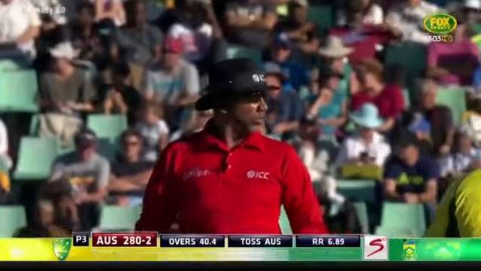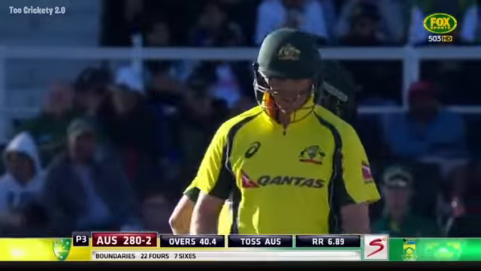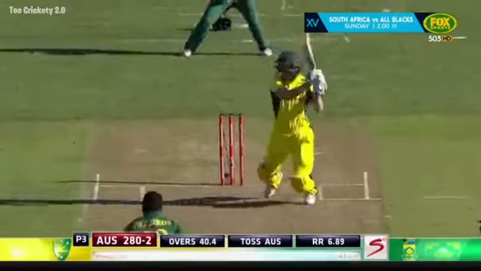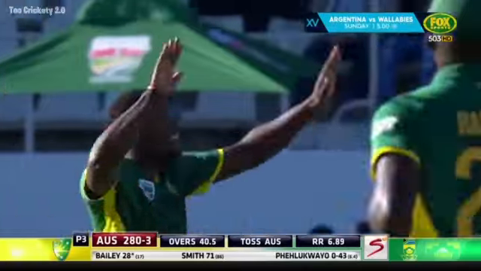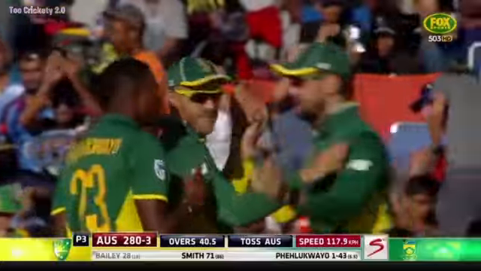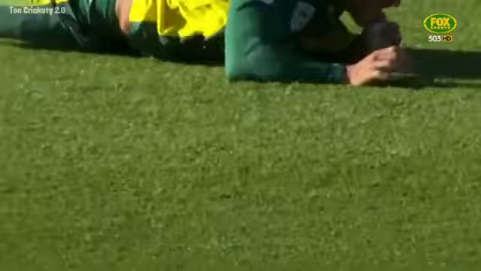It wasn't out of the reach, I don't think, in terms of the height for the fielder, but it was pretty well placed from Bailey. Taken, beautiful catch. Faf du Plessis diving to his left, and that's what South Africa needed. It's actually a very good catch. Faf du Plessis, that's a great catch, it really is. He's landed, he's held the ball. Bailey goes.